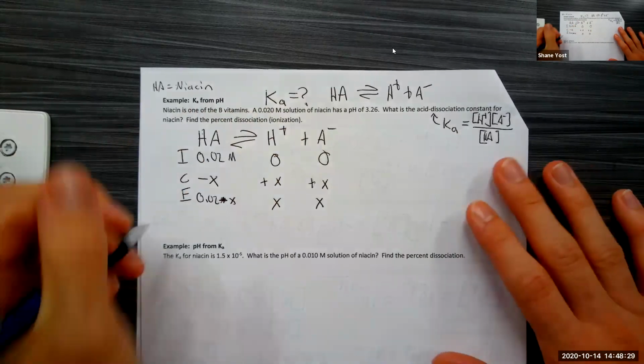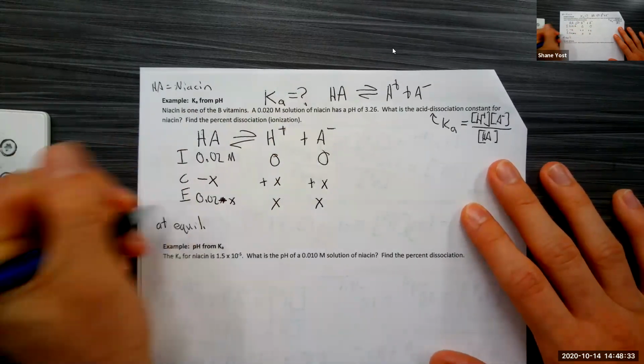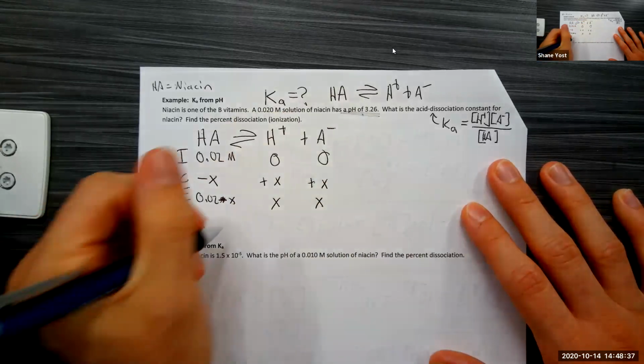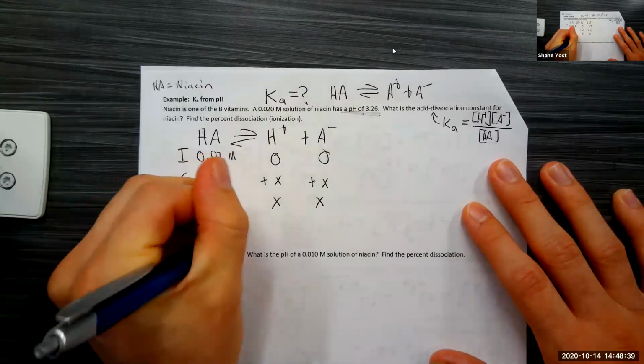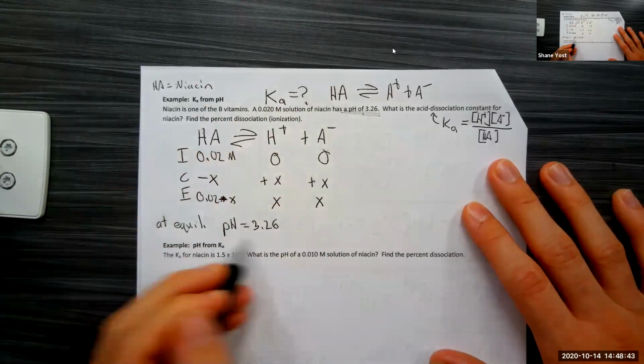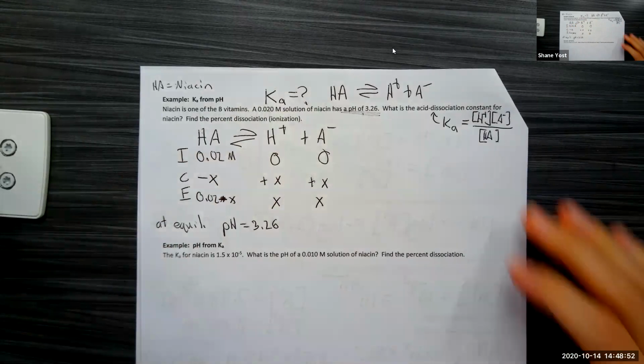Now again, in the problem, you're told at equilibrium, it doesn't say it in those words exactly, but it's telling you the solution has a pH of 3.26. And if I know the pH, then I know the concentration of H plus ions in the solution, because the pH is just the negative log of H plus.